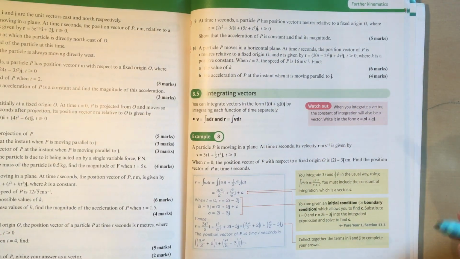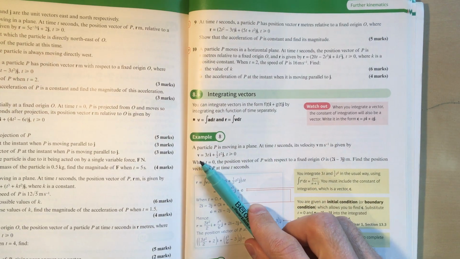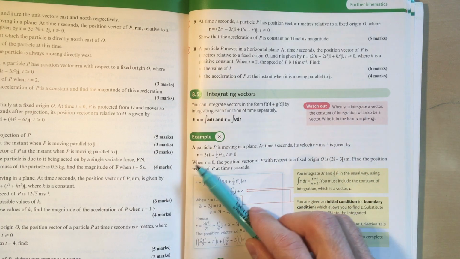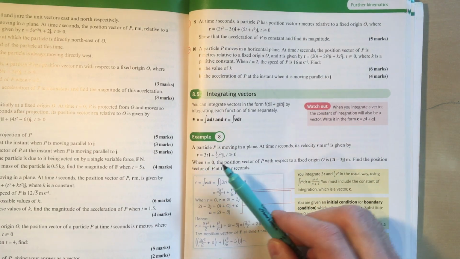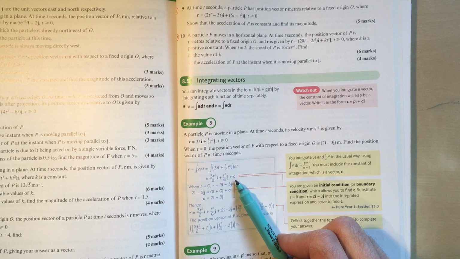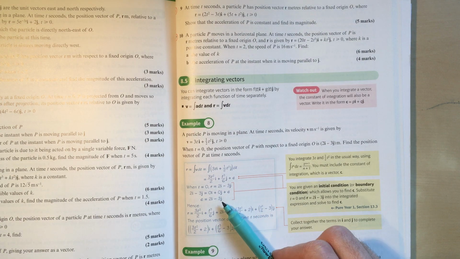Section 8.5 does exactly the same thing with integration. It works exactly the same way. If you integrate velocity, you get displacement. If you integrate acceleration, you get velocity. Just bear in mind that you add on a constant of integration, and that constant is now going to be a constant vector. The constant vector is an x and a y component.